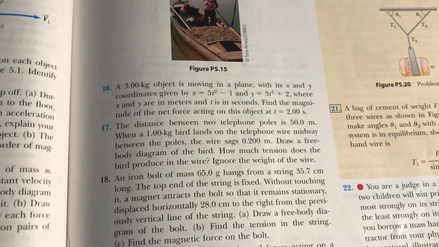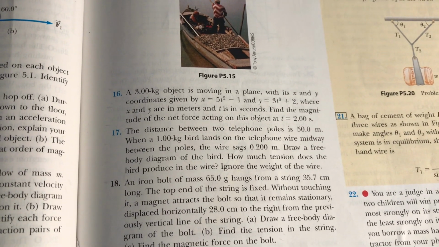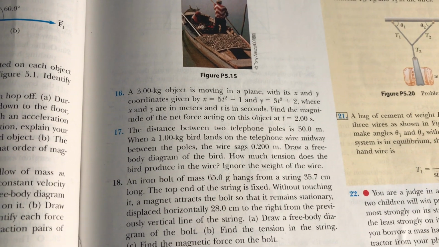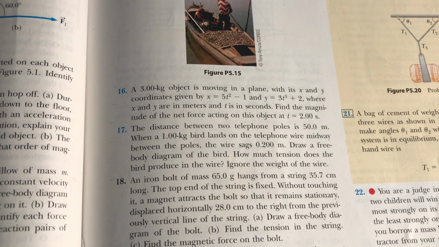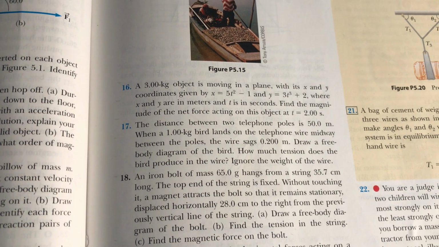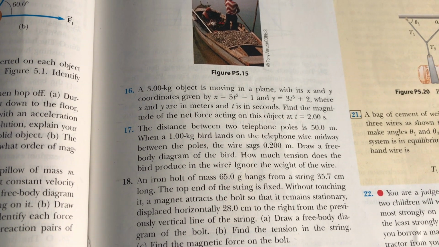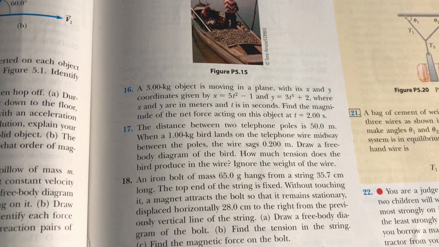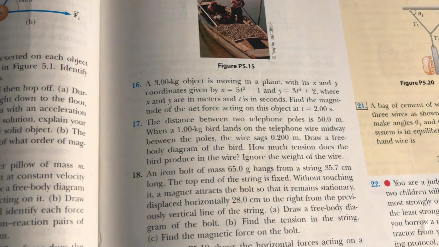Okay, so the problem states that the distance between two telephone poles is 50 meters. And when a 1 kilogram bird lands on the telephone wire midway between the poles, the wire sags 0.2 meters. It asks you to draw a free body diagram of the bird, and then it asks how much tension the bird produces in the wire. Ignore the weight of the wire.